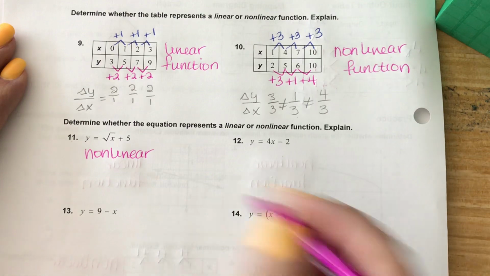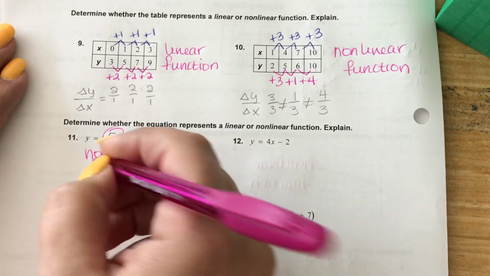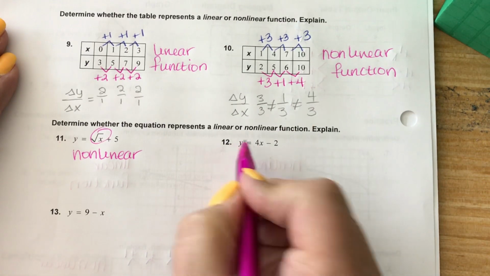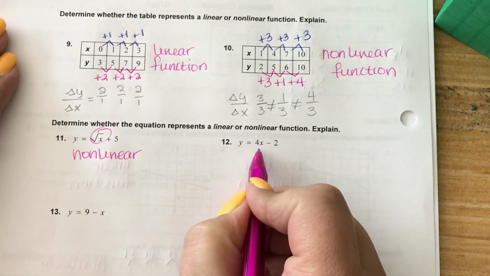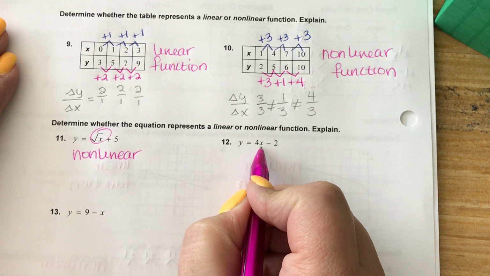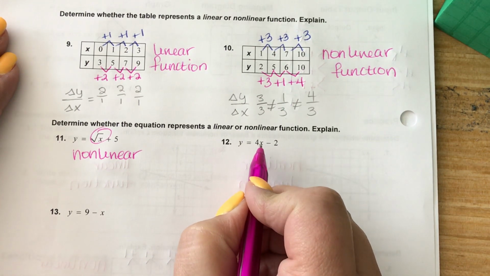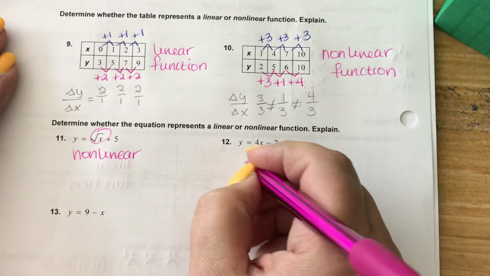Okay, and again, it's because of this right there. Okay. Number 12, I have a regular y term equals, and then I have 4x minus 2. This is my x. This is a regular x term. 4x just tells me I have 4 of those x's, but they're still just x's. And so this is linear.